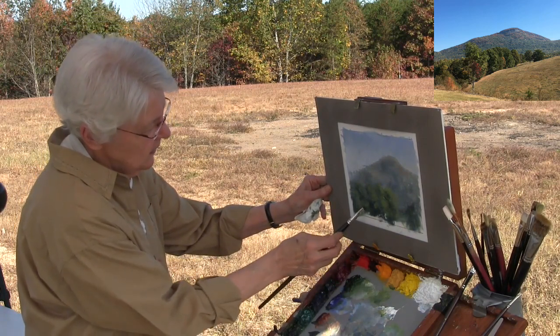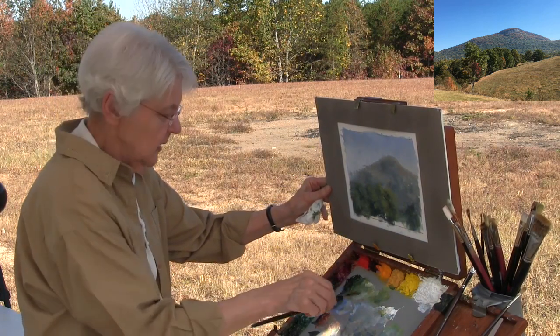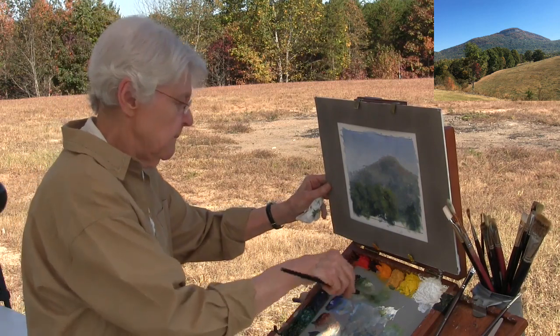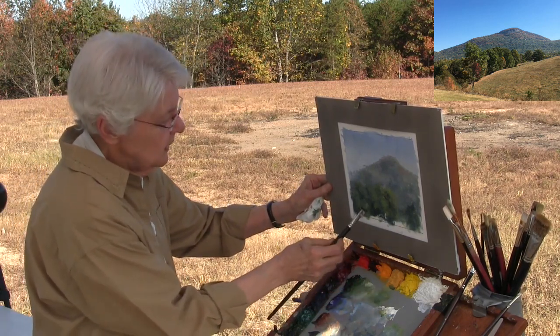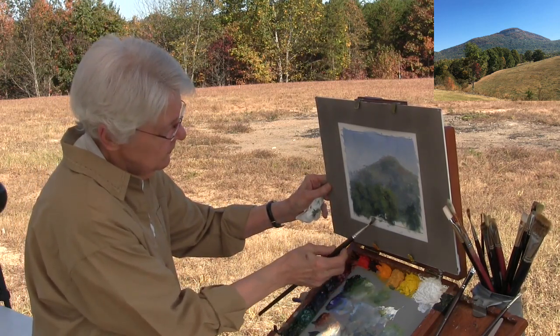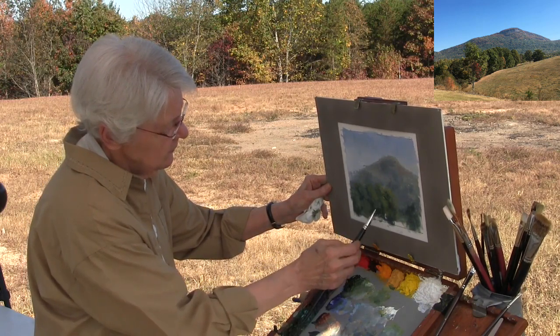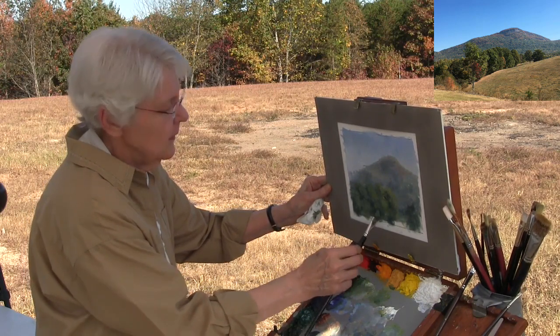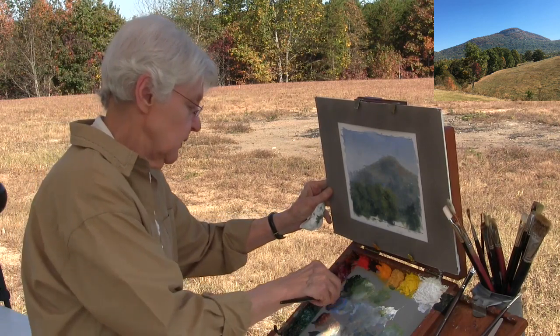So we have light in here, and then I'm letting those go off.